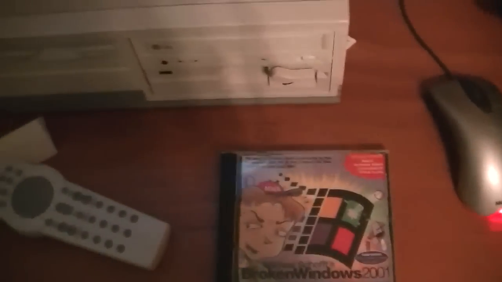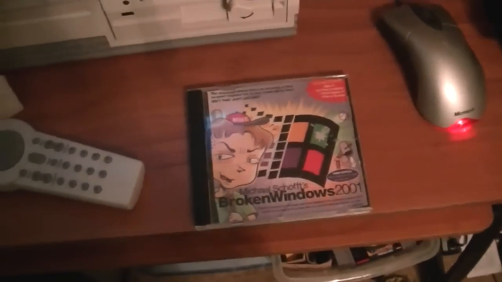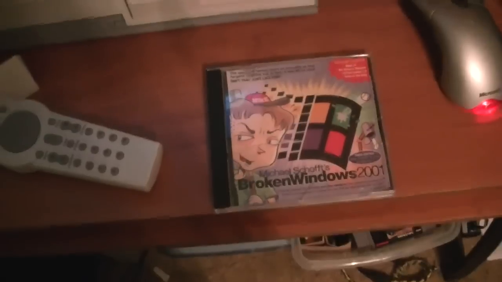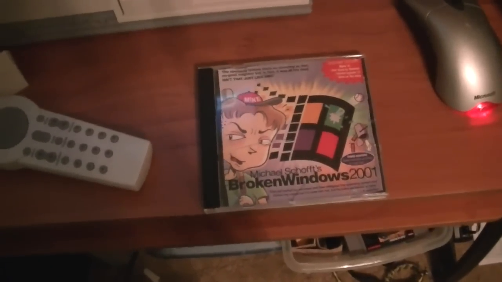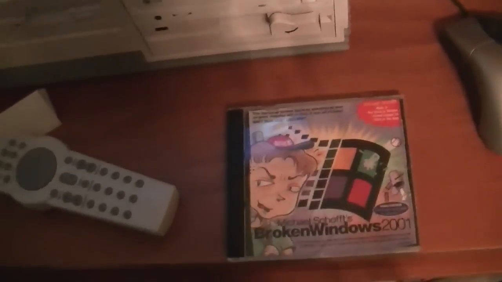Instead it was a beta known as Windows Whistler. Microsoft released one more version of Windows based on the Windows 9X kernel, known as Windows Millennium Edition, or more commonly known as Windows ME.